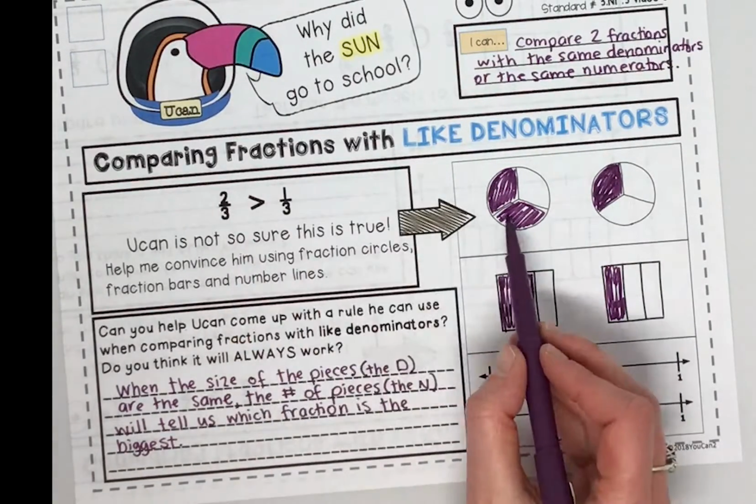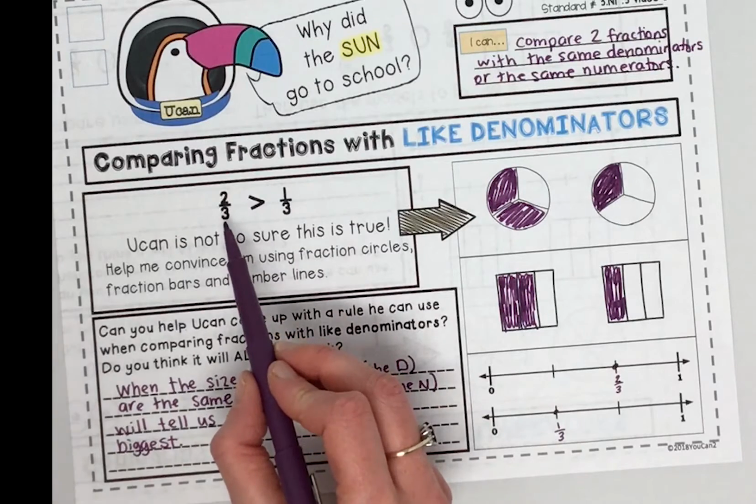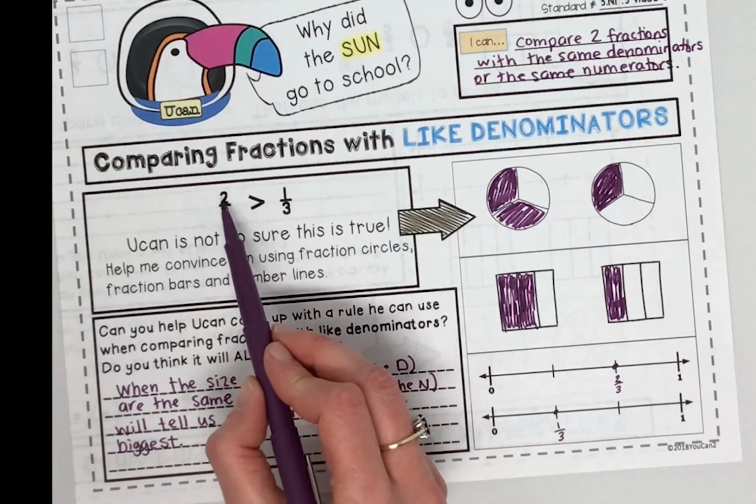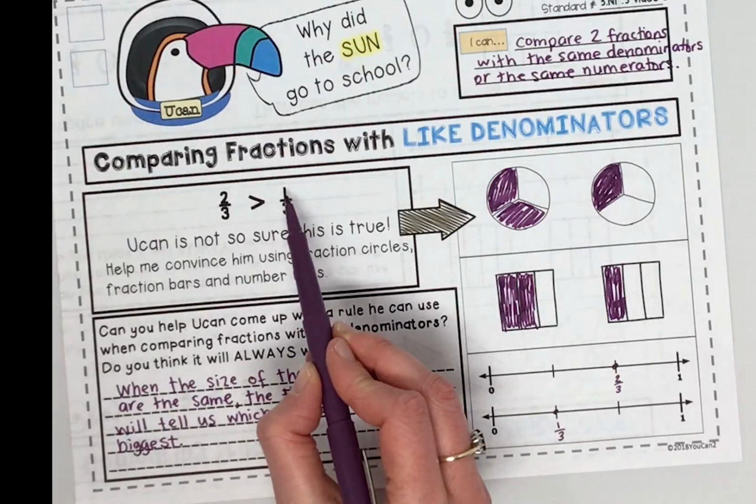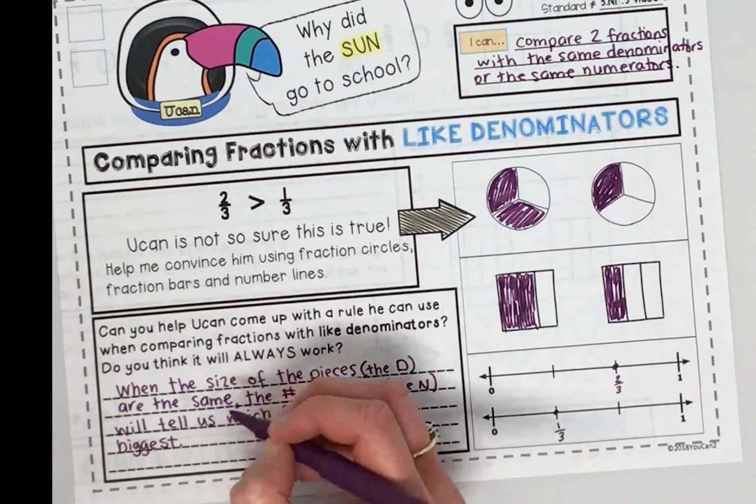So because I know that the size of my pieces, or the denominator, are the same, then I can look at the number of pieces. And obviously, a numerator of 2 tells us that there are 2 pieces. That's going to be bigger than just 1 piece. I think we've got a rule, Ucan.